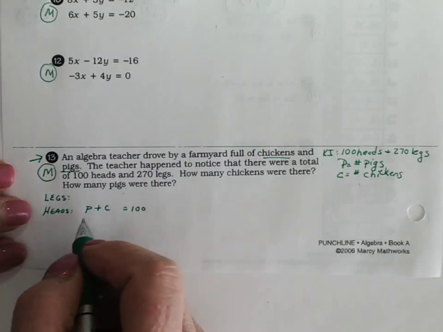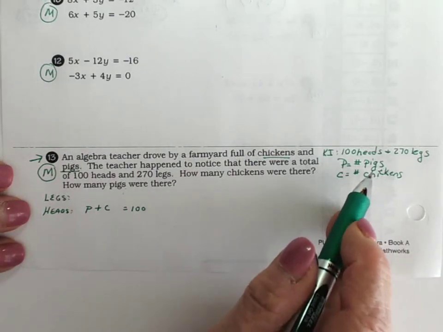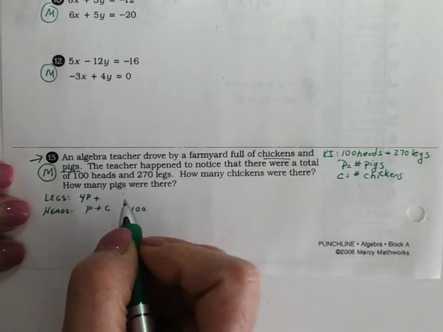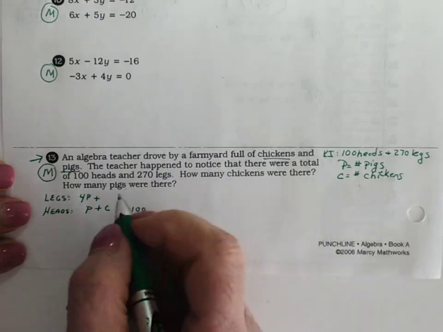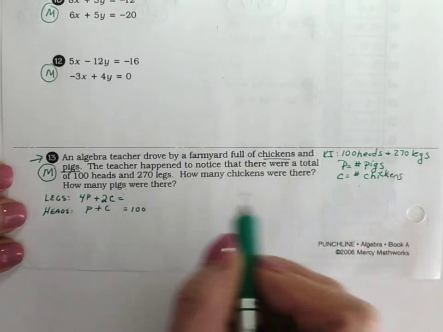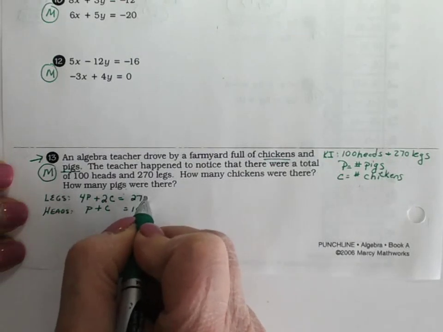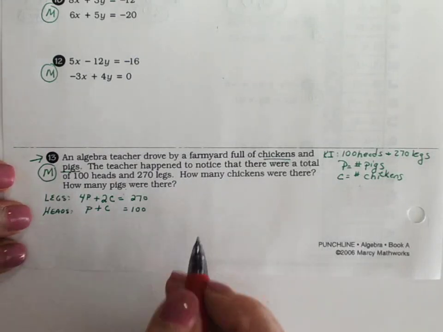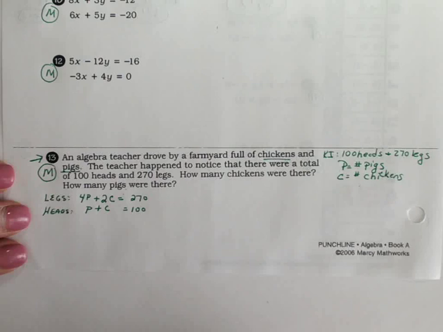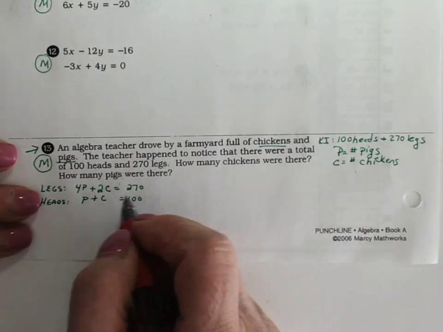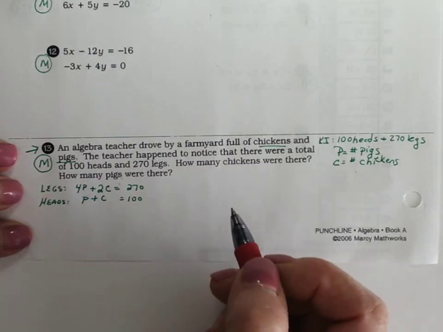Now we have legs. Pigs have 4 legs, 4 times P, and chickens have 2 legs, 2C, and there's 270 legs. And then you simply are going to solve this. Now here's a trick. Remember, you want to eliminate one variable.